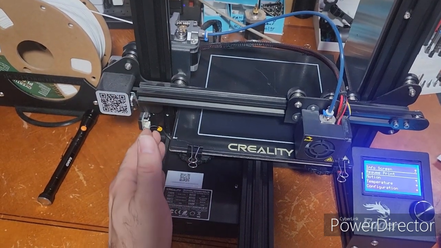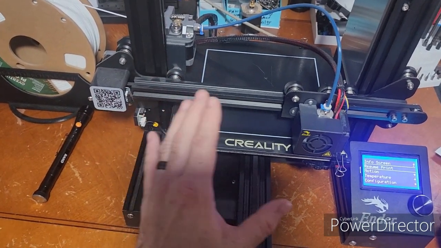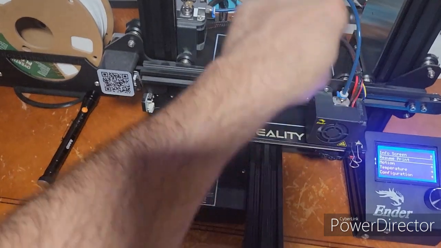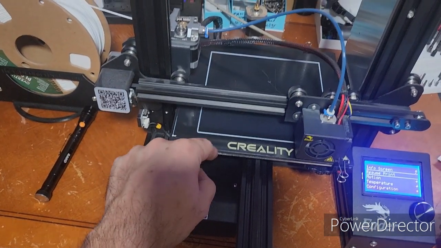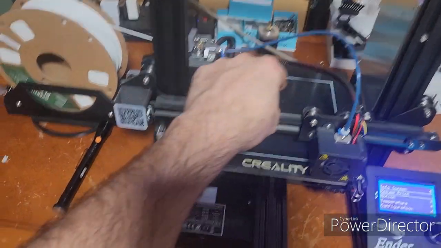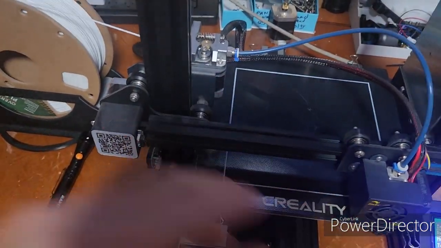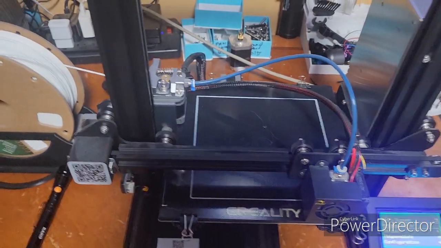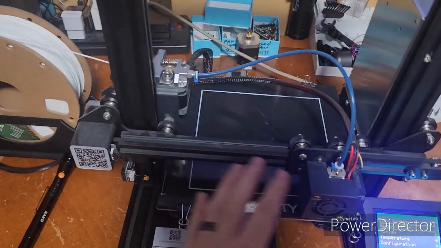You might need to make adjustments here and there if it can be confirmed by this test that the level is off. And you'll know because one side will be light, one side will be heavy. Just like you see here, this border now looks pretty consistent. That is how you know your bed is level without a probe.